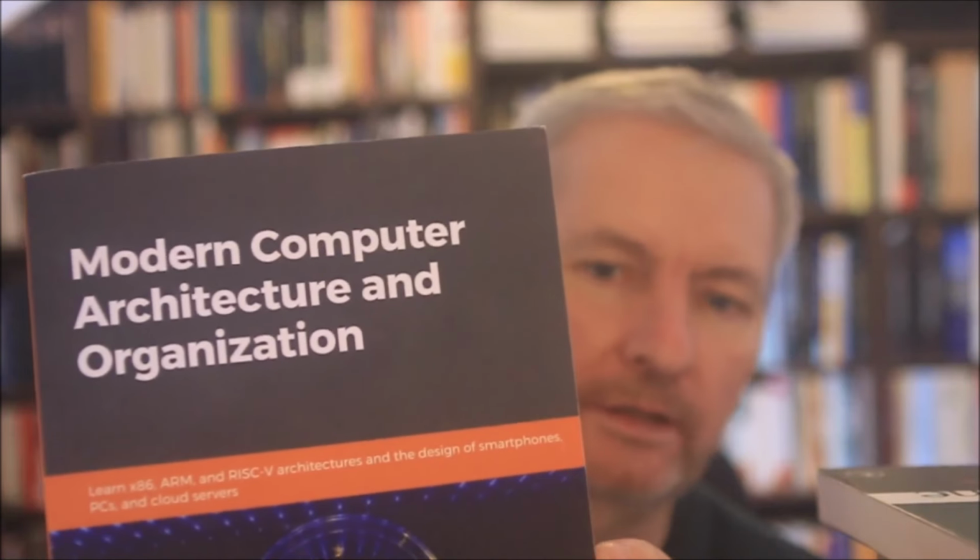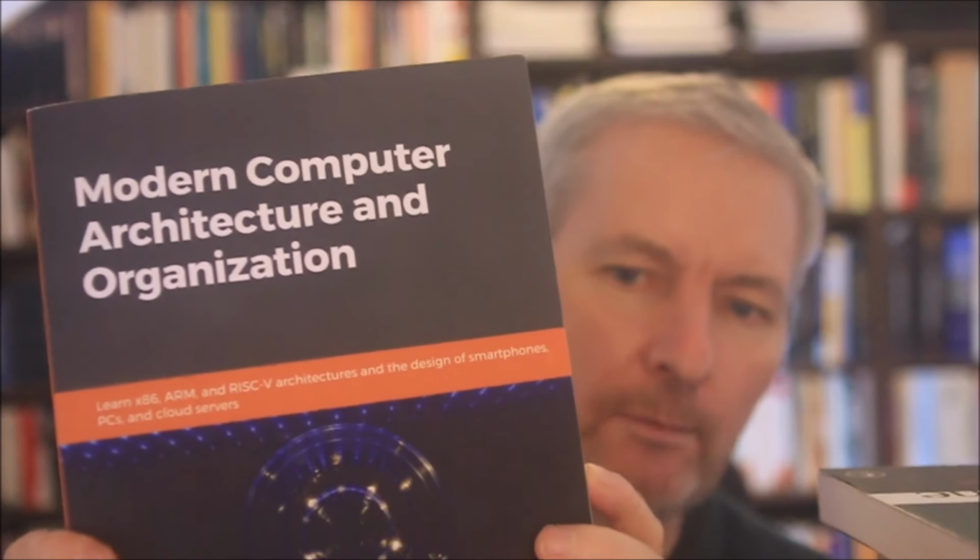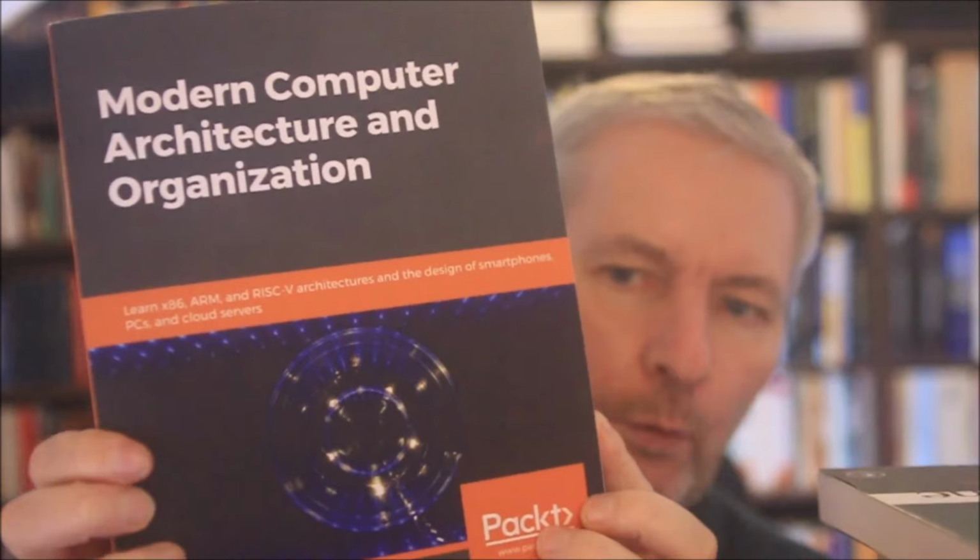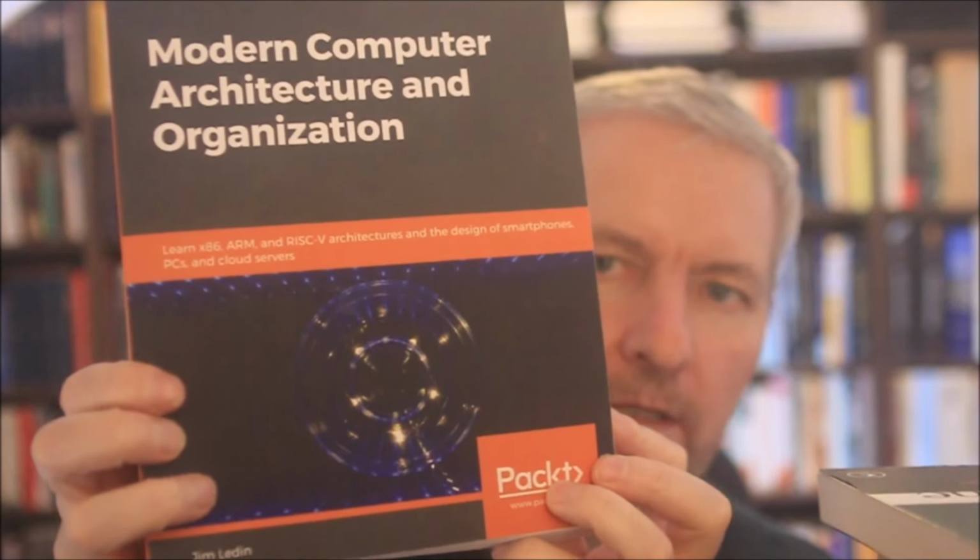This one, again, I've read about half of, but an awful lot of it. A lot of the stuff in it I've covered before. Modern computer architecture and organisation. Okay, so I'll pop this up here. Now this pile here is getting quite high, as you see. Another, computer system design.